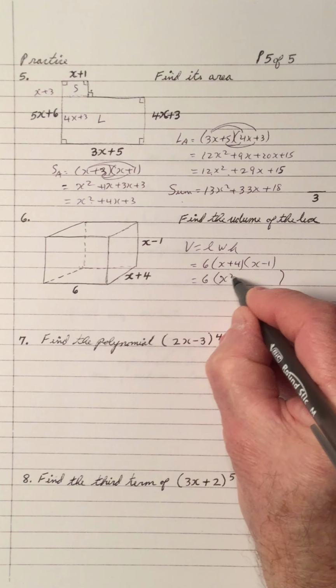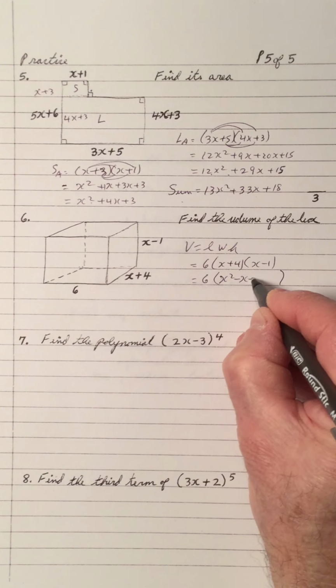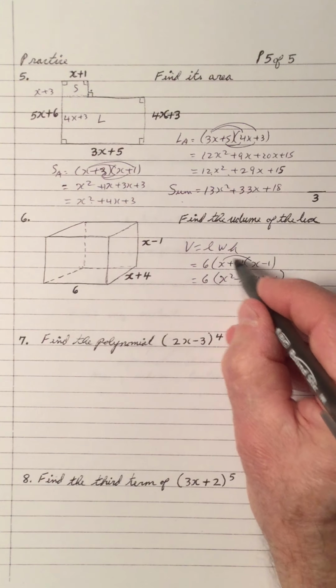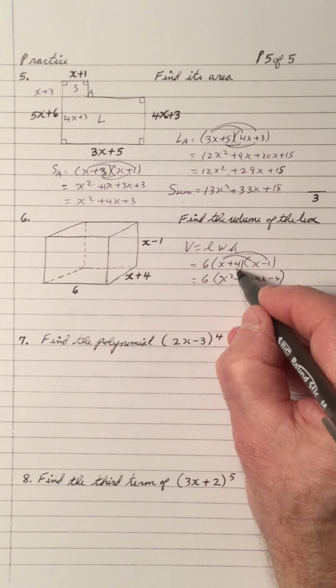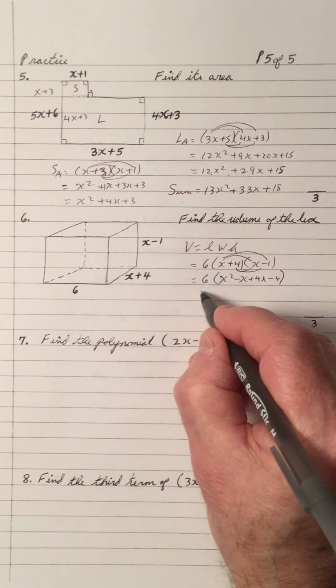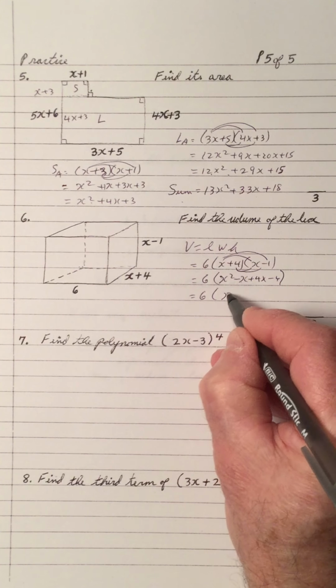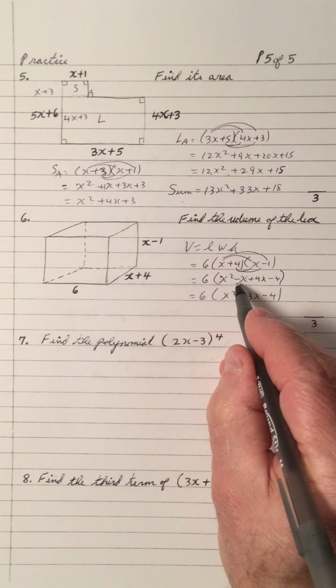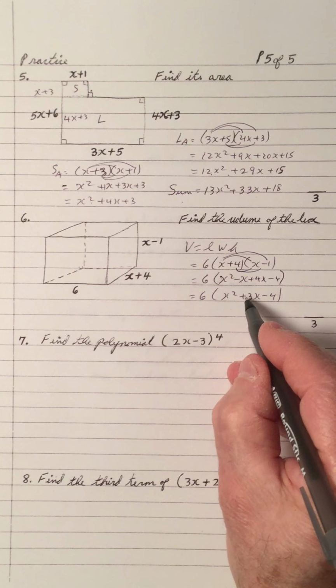X times x, x squared, minus x plus 4x minus 4. First, x squared. Outside, negative x. Inside, 4x. Last, negative 4. And you simplify that because it'll make it easier. So, negative 1 plus 4 is 3.